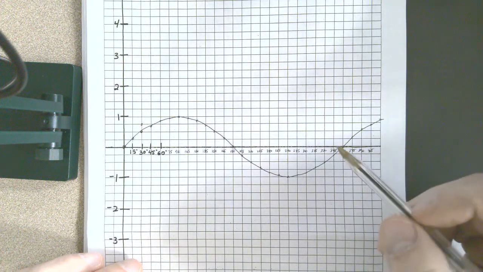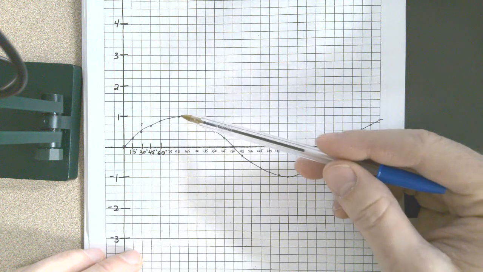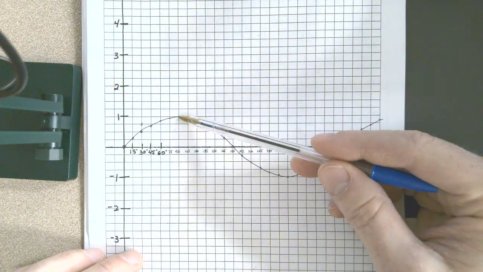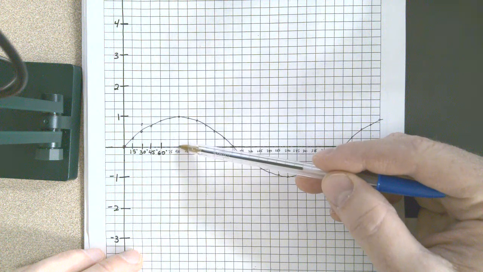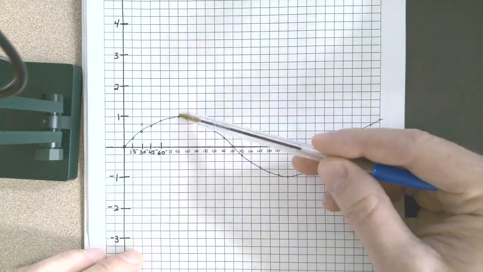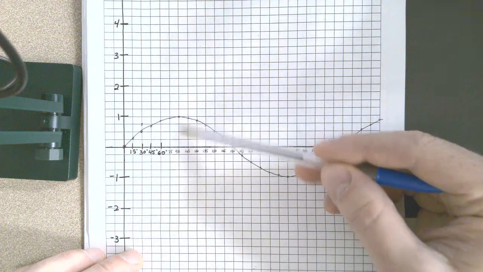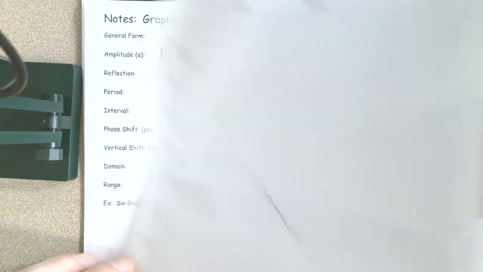So the amplitude basically is going to be this distance from the top of the curve down to our starting point. So in this particular graph, the a value is 1. So you can see it's kind of the height of it from the origin, or from this x-axis. Okay.